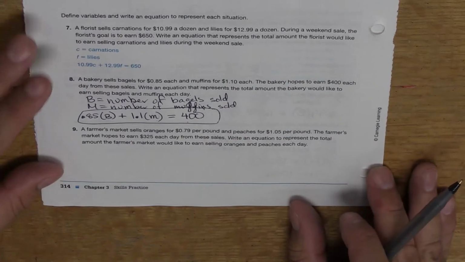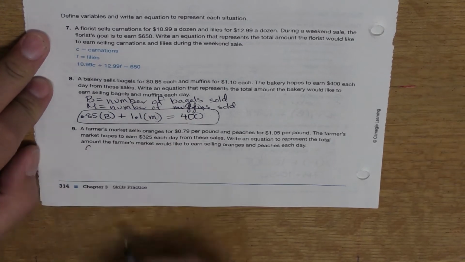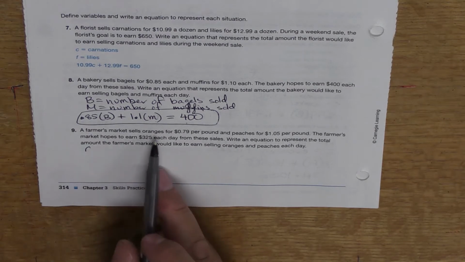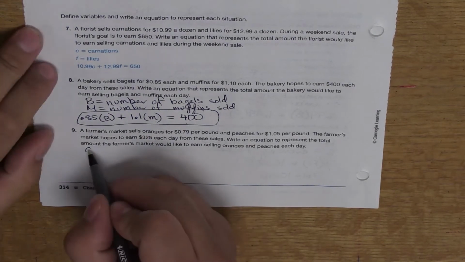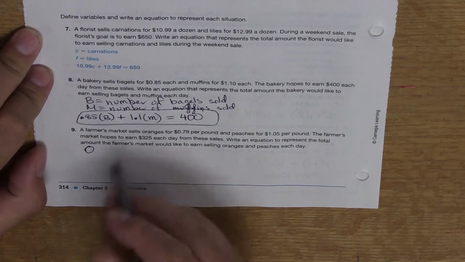Let's go to number 9. Farmers market sells oranges for 79. You guys already know what I'm doing. Oh, no, wait a minute. Is O a good variable for oranges? I mean, if I write O, someone is going to say that's a 0. I'm not going to use that.